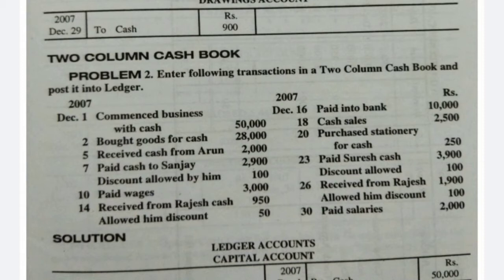So in the Rajesh ledger account, since Rajesh is on the credit side, the entry in the Rajesh account will come on the credit side: by cash 950 and by discount allowed 50. Next, paid into the bank, so bank account debit to cash account, 10000.